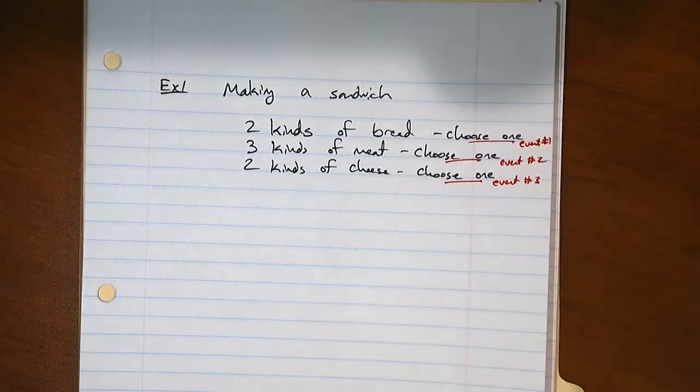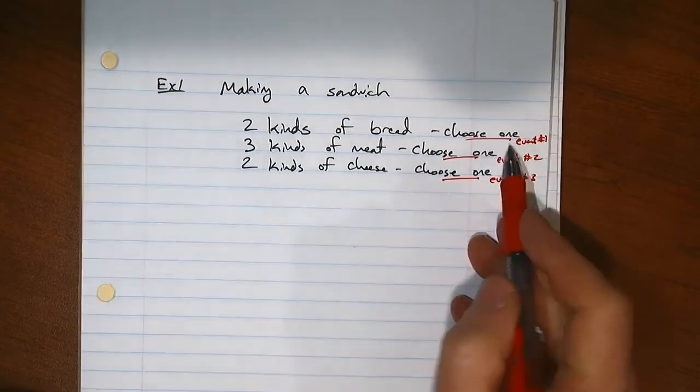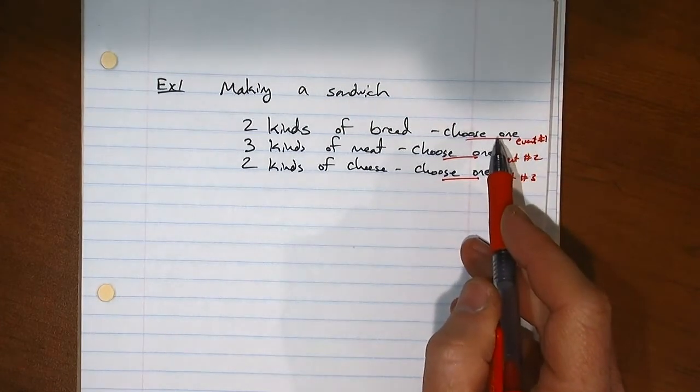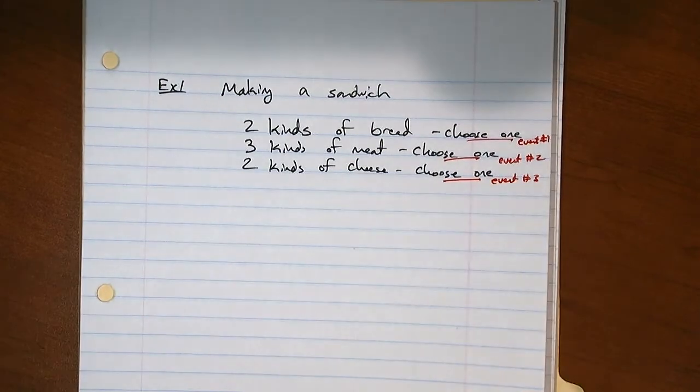This particular story is made up of 3 events. Notice it says that I'm choosing one. It doesn't give me the option of saying, oh, I'm just not going to have bread. That's not an option. I have to choose one of each. So I have 3 events, and all 3 events are going to occur. Once I make the mental connection that that's what's happening in the story, that tells me to use the fundamental counting principle.